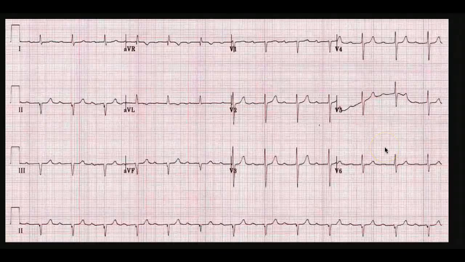Okay, so now let's look at this EKG. We see that we are starting to see Q wave here. So lead 2, lead 3, again in lead 2, okay? Anywhere else we see Q wave? That's pretty much it. But it's not followed by an ST segment elevation.